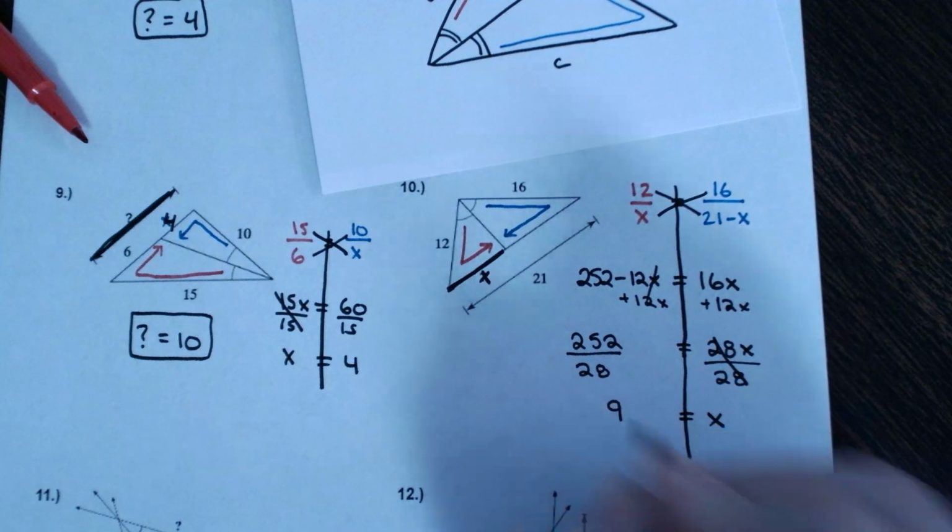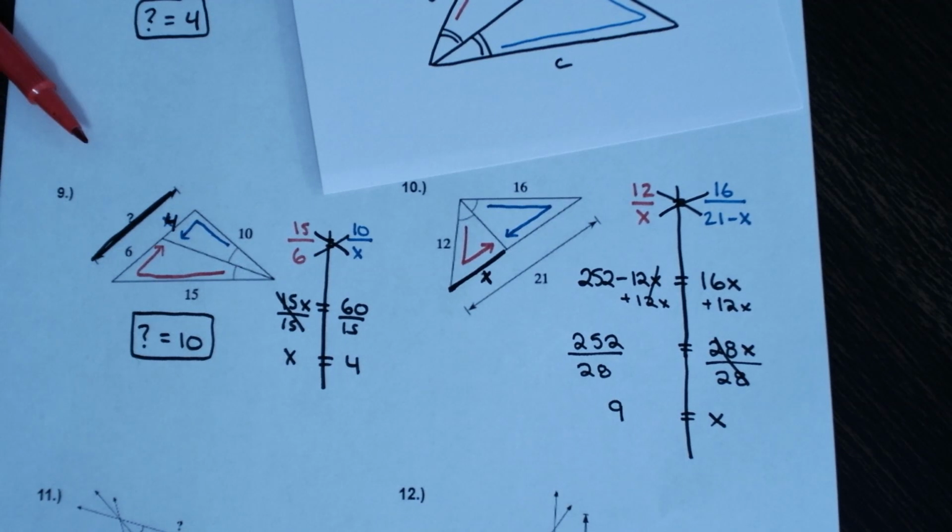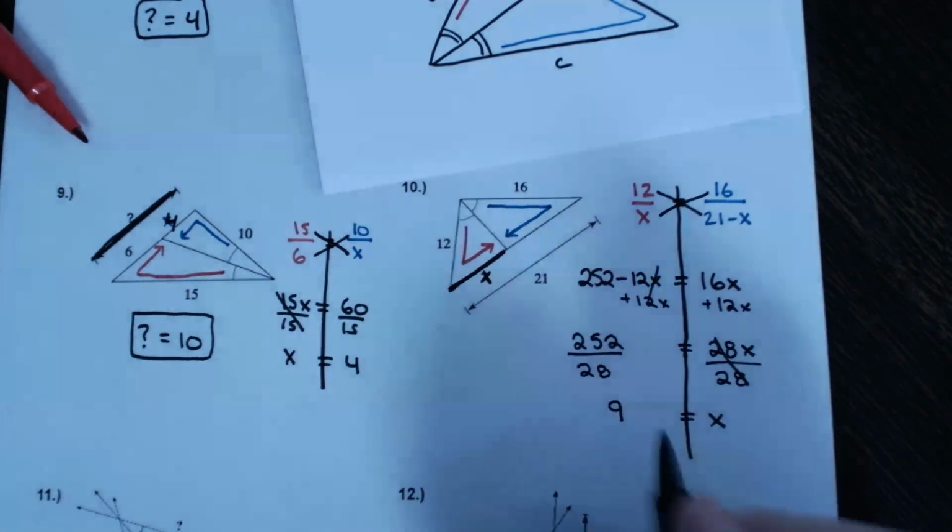You get x equals 9. Is that my answer, or is there any more funny business I need to do? Is my answer 9, or is there any more funny business that I need to take care of? Isn't it supposed to just be 9 since there's only that one question mark? Yep, it's just 9.